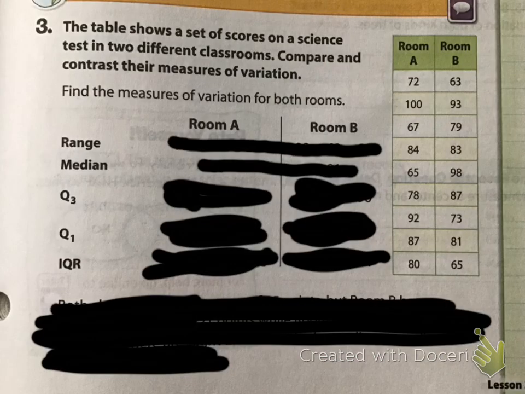The table shows scores on a science test in 2 different classrooms. So now it looks like we have a lot of data just because we have to do it to 2 different things. But it makes it a little easy for us because it's already doing it for us. Let's find our range. So we find our highest number, 100. And we find our lowest number, 65. So our range, 100 minus 65 is 35.